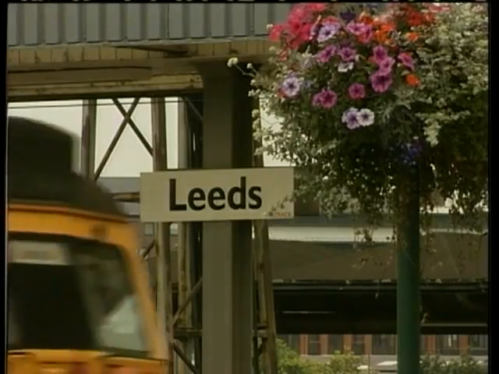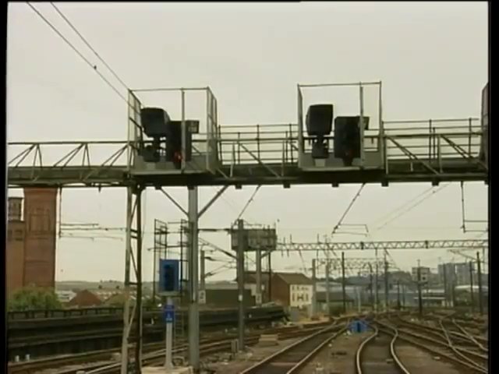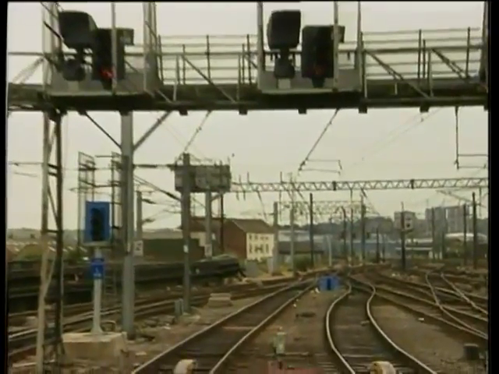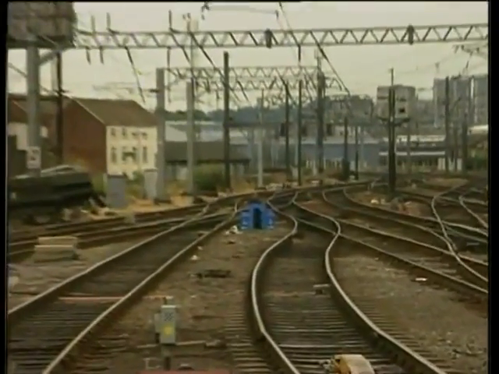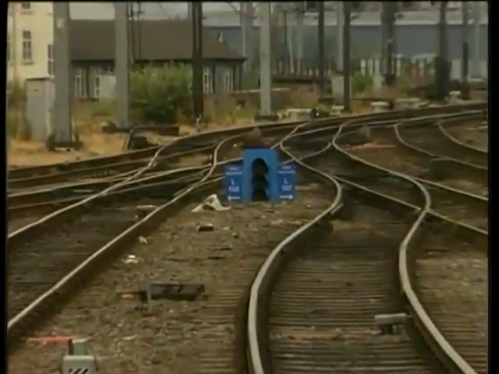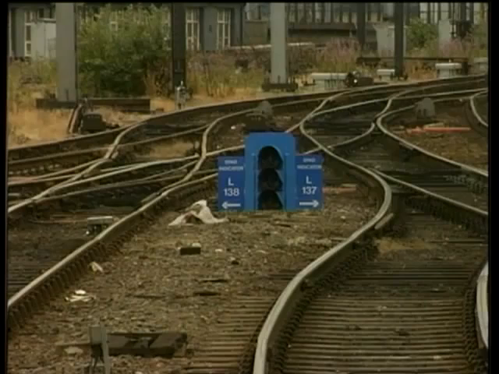At Leeds Station, a single ground-mounted SPAD indicator is provided for platform starting signals L137 and L138. This SPAD indicator will be activated if either of these signals is passed at danger. It has identification plates referring to both signals. Again, should the indicator become operative, drivers must stop and contact the signaller for instructions.